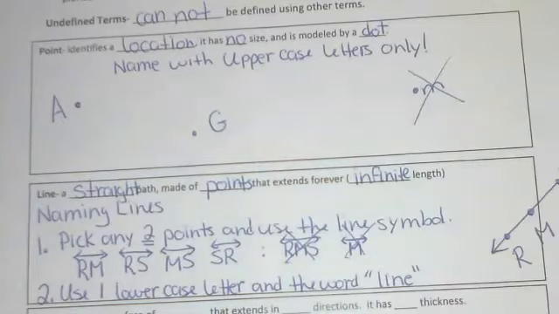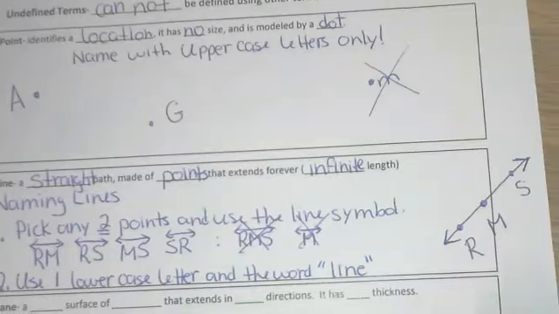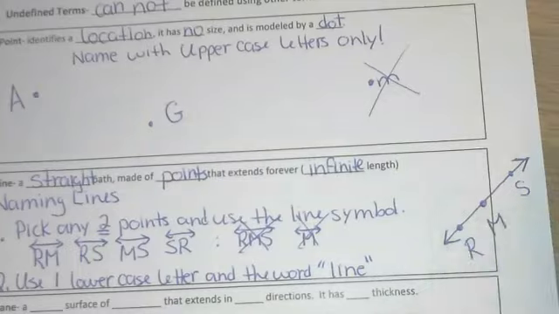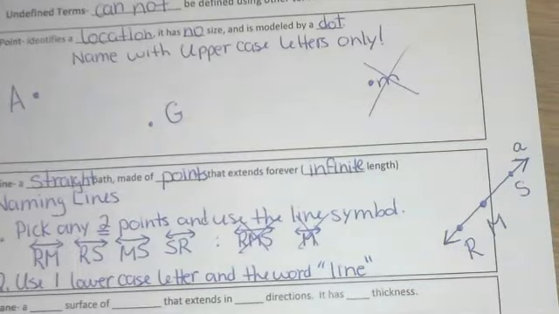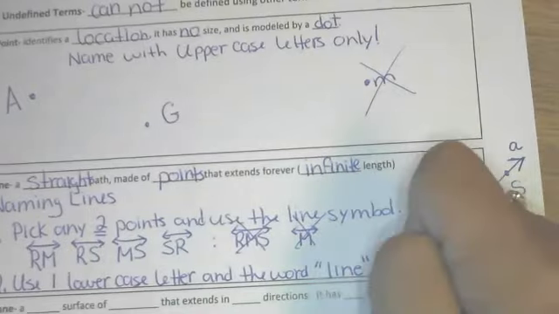Okay, you have to be given the lowercase letter. That lowercase letter will either show up by one of the two arrowheads. It doesn't matter which one. So like you might see this. And we would call that now line lowercase a.